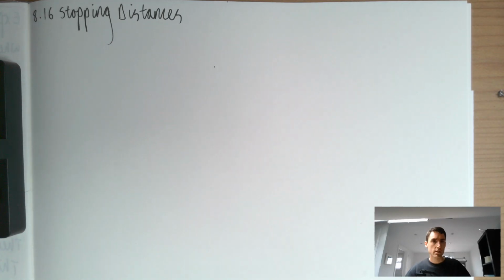Welcome to this lesson on stopping distances, lesson 16 in forces and space. This is always a topic I've found quite tricky to teach. It always feels like you end up just telling kids stuff and they're not really having to think.